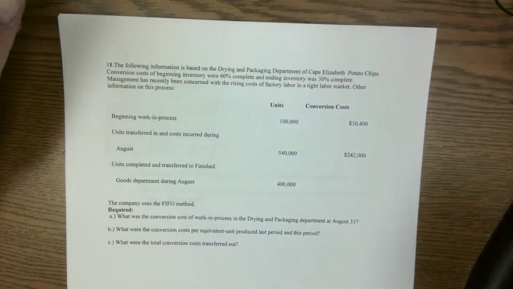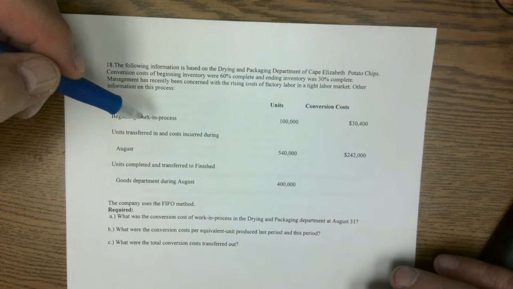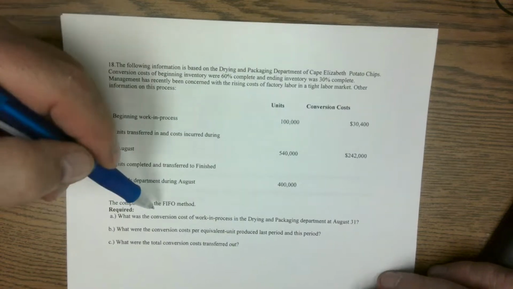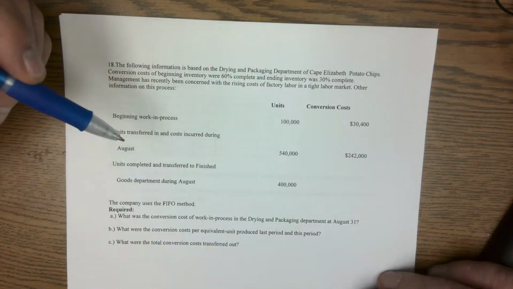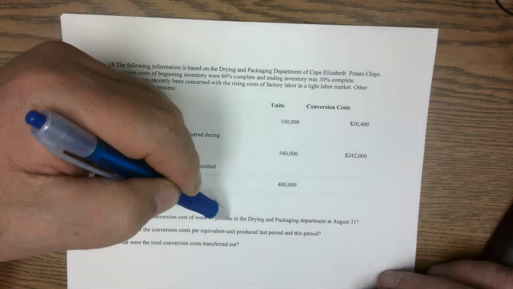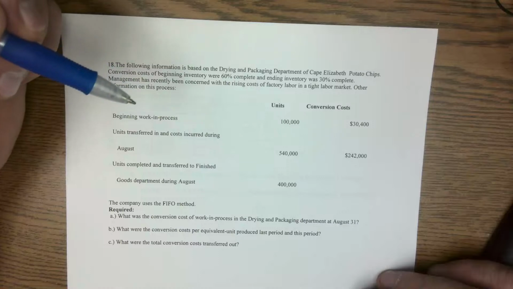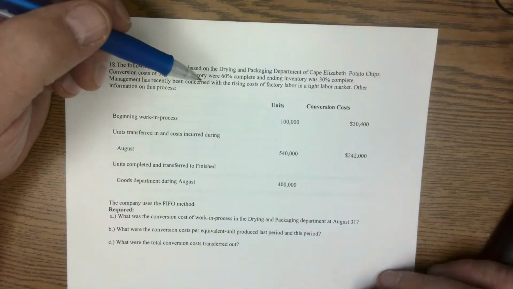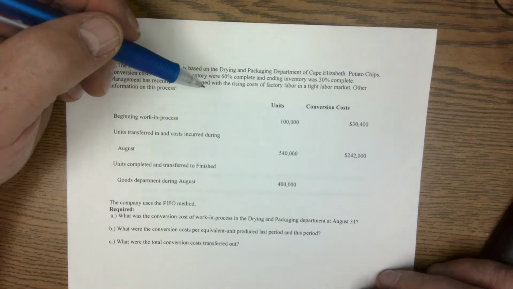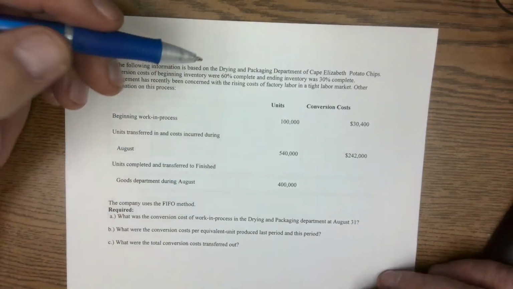In this problem, we've got a process costing, and it just has conversion. There's no materials in this, and we're using the FIFO method. So they want to know what the conversion costs for drying and package department August 31. To do that, we need to get the equivalent units, the cost per equivalent unit, and then the cost in the inventory, which is work in process.